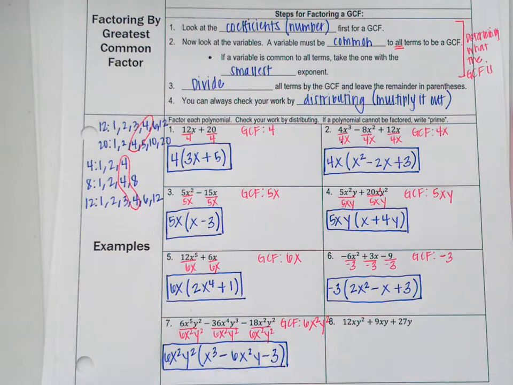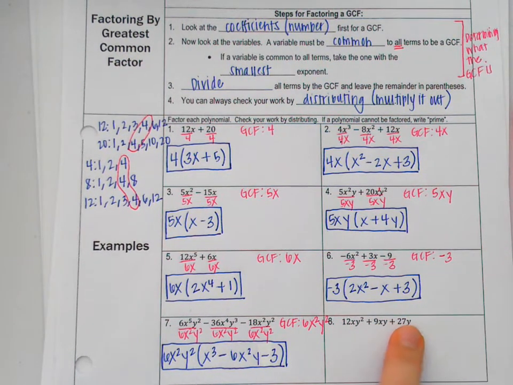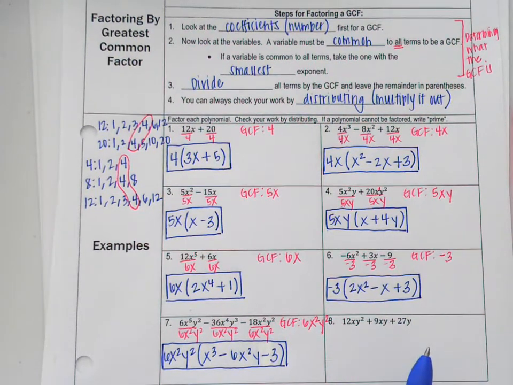Okay, last one, and then we're done with this section. So 12xy² plus 9xy plus 27y. Again, I would start this process by looking at the smallest number, 9. We know that 27 divided by 9 gets me a whole number, but 12 divided by 9 doesn't. So I have to think about what my GCF is there. It's going to be something smaller than 9.